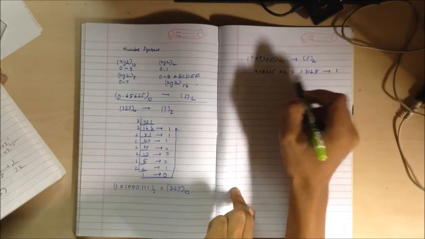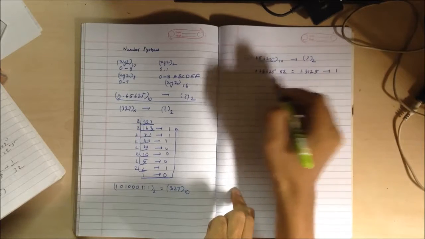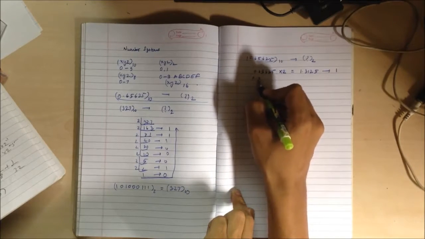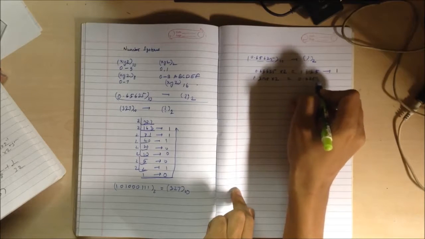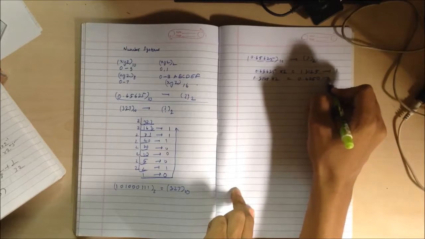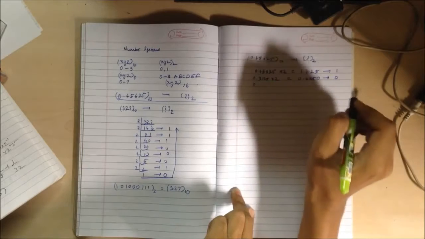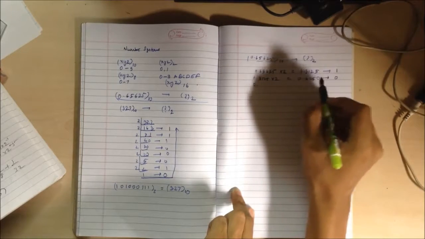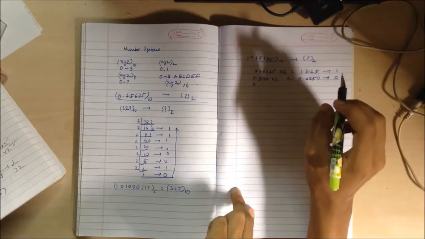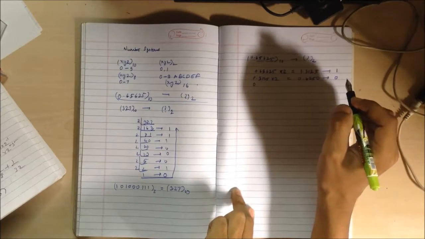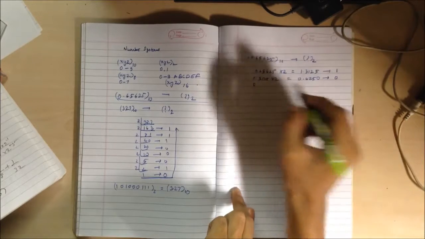In the next step, we neglect the 1 and only consider the part after the point once again. So we consider 0.3125 and again multiply by 2, we get 0.6250. In this case the whole number part is 0, so we write 0. Once again we repeat this step till we get 0.0000. If we are not getting 0.0000 after many such steps, we just perform these steps 8 to 9 times and leave it there.